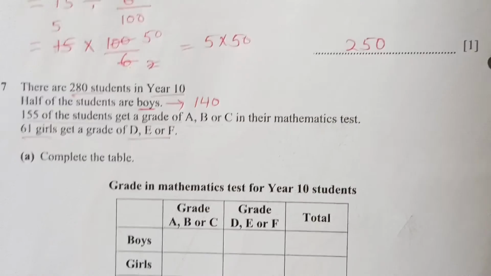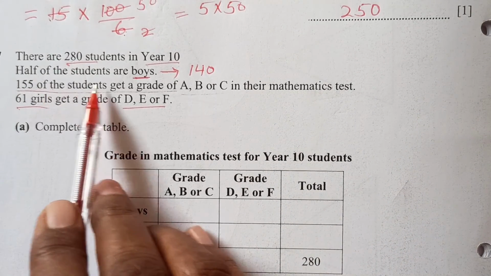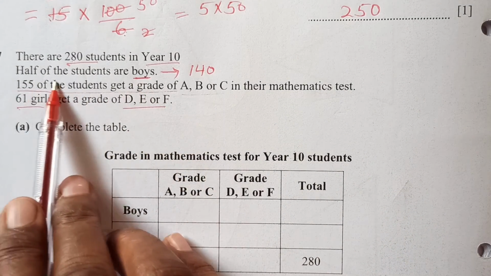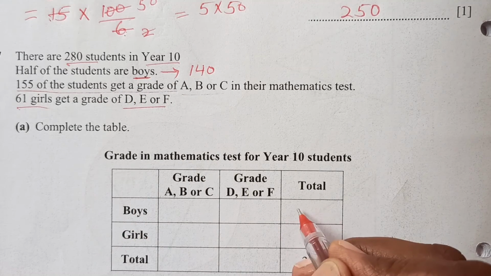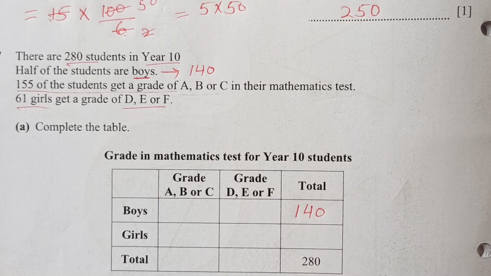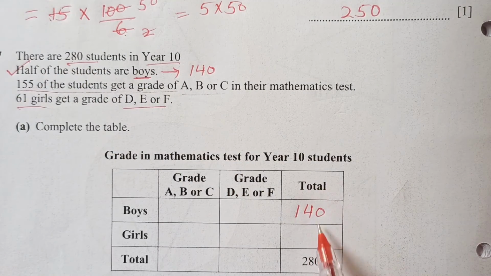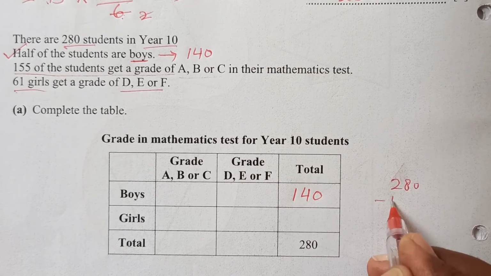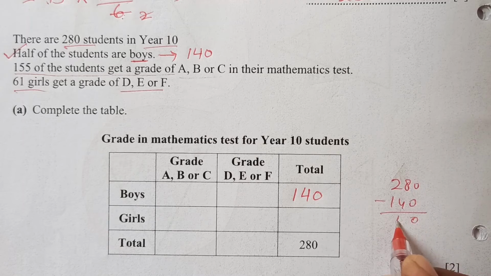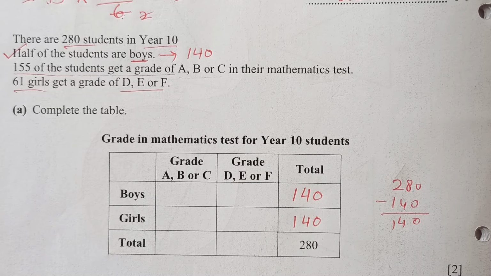So now we have to complete this table here. Half of the students are boys. We will start here. Boys are here, so the total of boys is 140. Right, so this is done. There are 280 students, the total is 280 we are given. So you do minus this 140, so the number of girls is also 140.